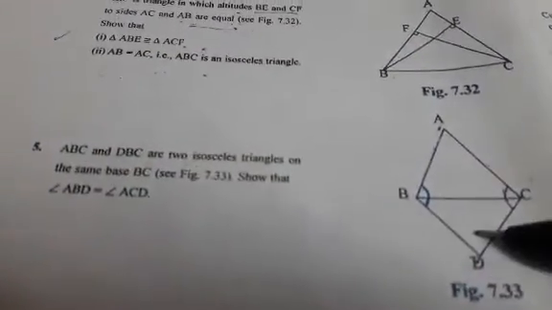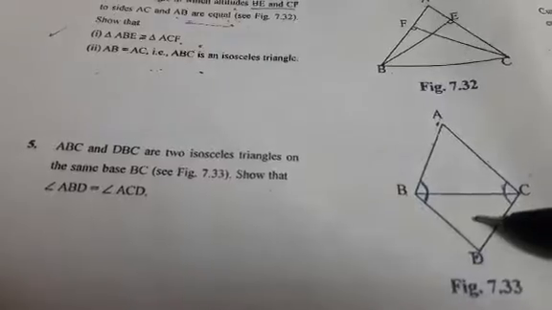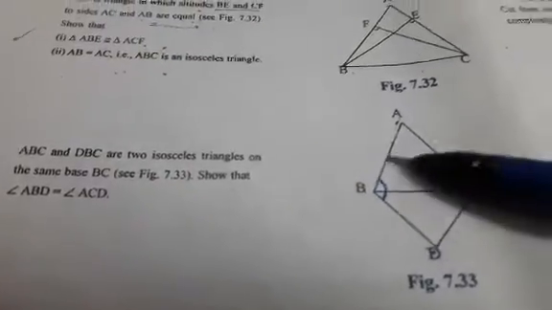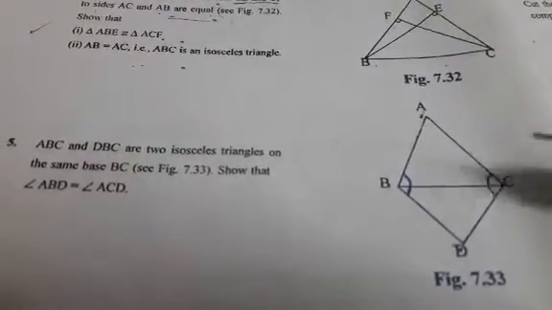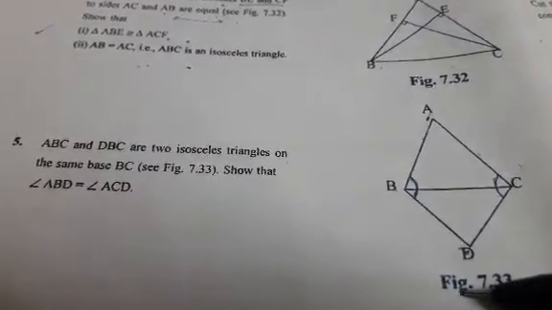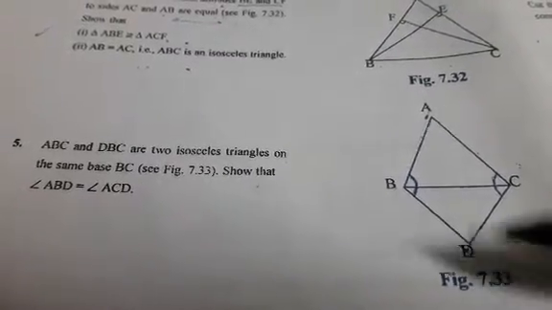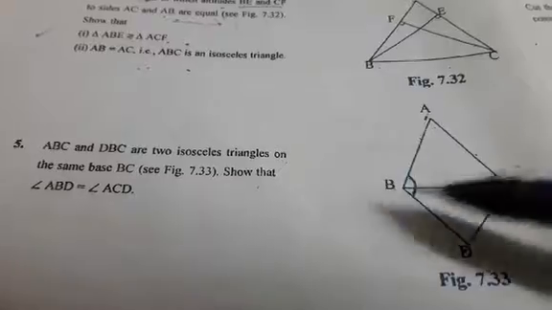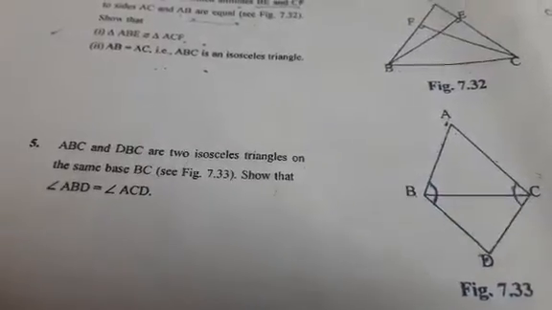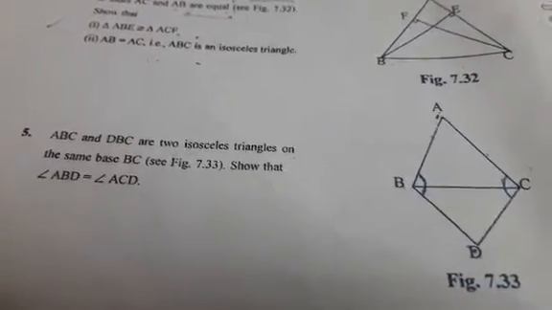Now coming to question number 5. See the figure. ABC and DBC are two isosceles triangles on the same base. This is the same base, that is BC. You have to show that angle ABD is equal to angle ACD. Means these two angles are equal, right? So let's start with what is given. I've drawn the figure, we write what is given.